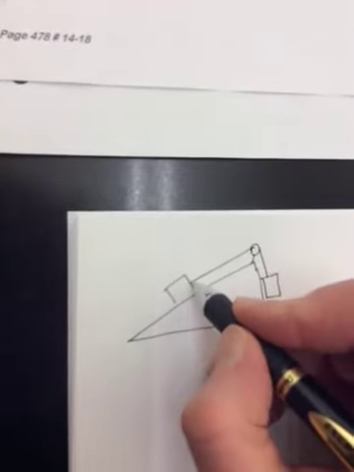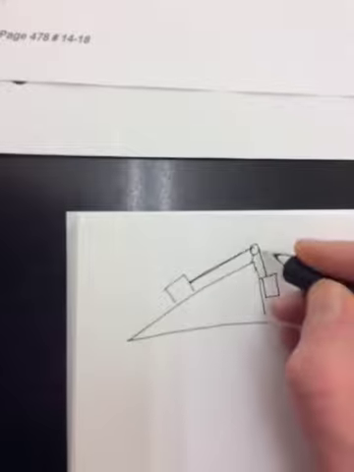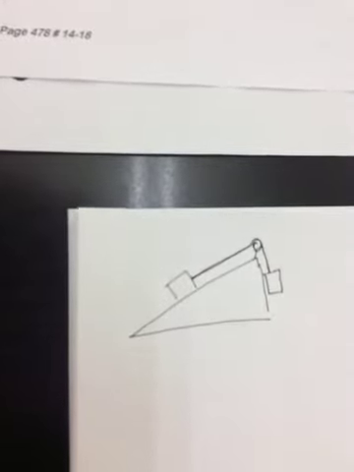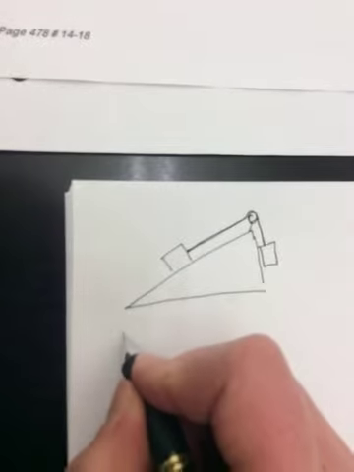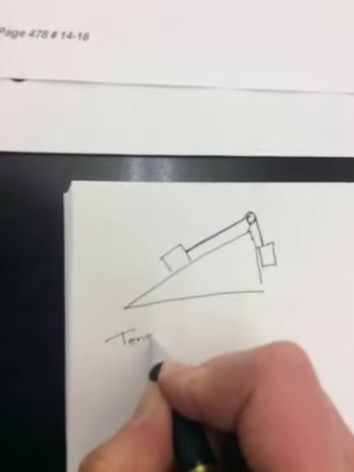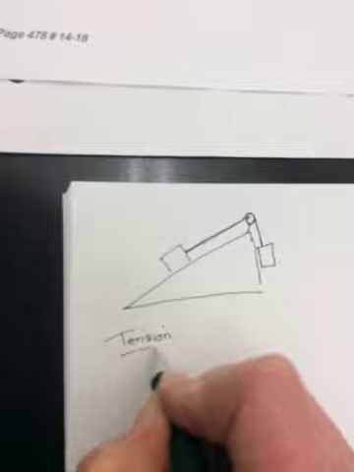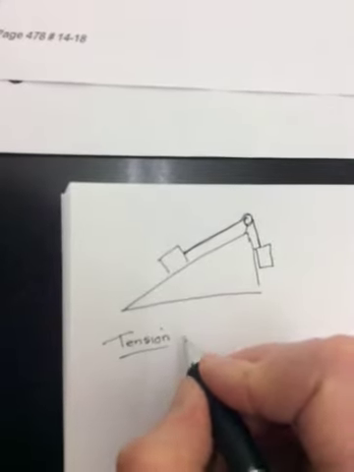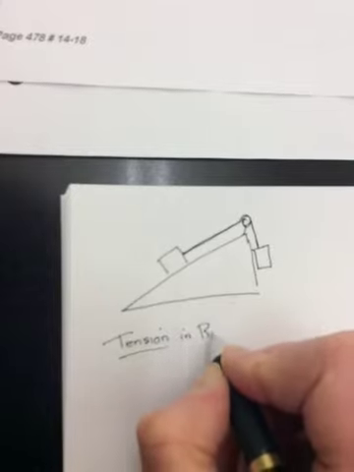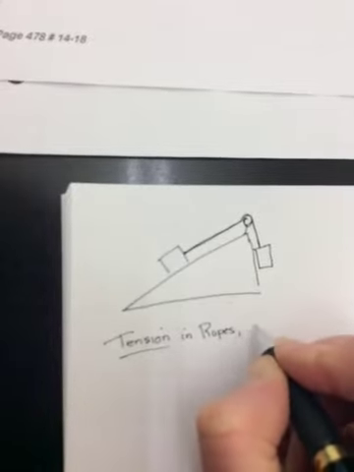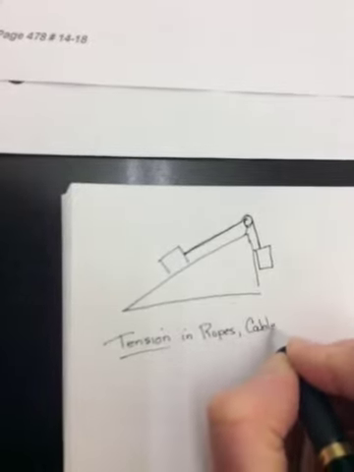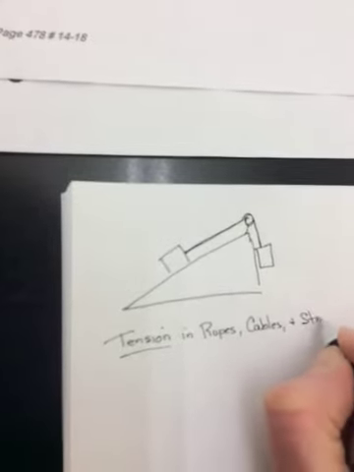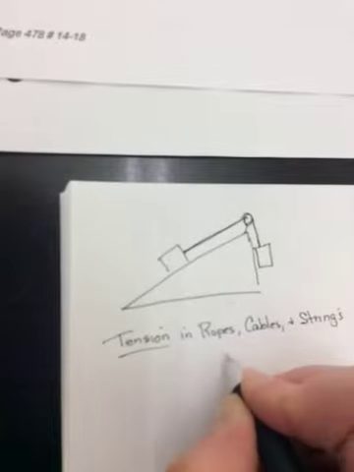But before we can get there, we have to look at ropes. Ropes, cables, strings have a special force that acts along them, and that force is called tension. That's the little bit we're going to do today while the other half of the class is doing their lab. So we're going to look at tension in ropes, cables, strings, etc. Dental floss, fishing line, all of those things, okay?